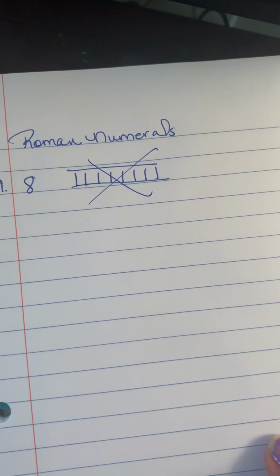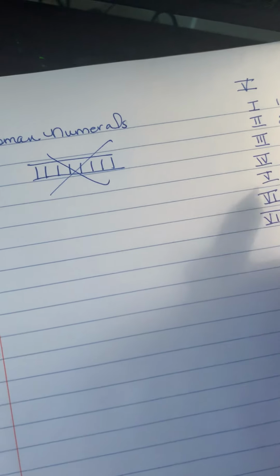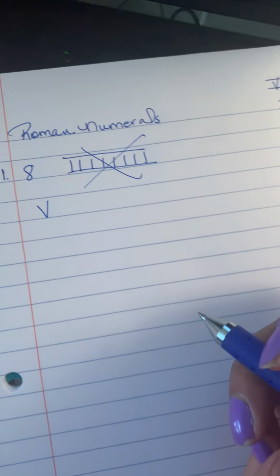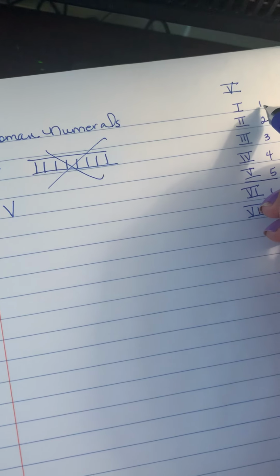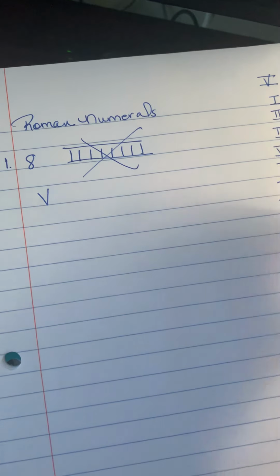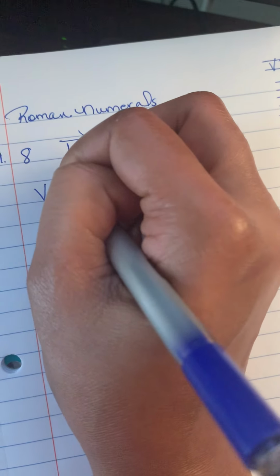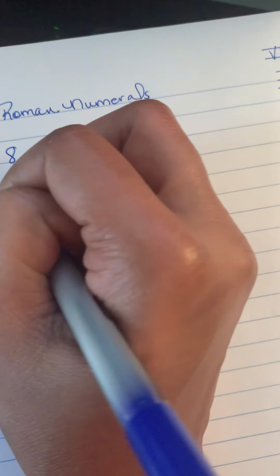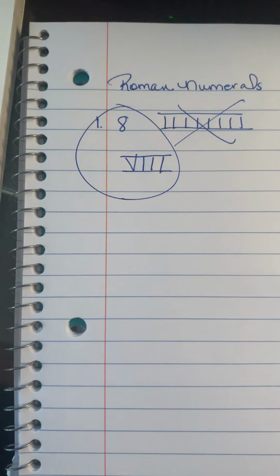All right, so here I know this is 5, so I need V, and for each one, which makes perfect sense, and it looks much better on paper. So this is 5, 6, 7, 8. I just like to clean it up. So this will be your answer for number 1.